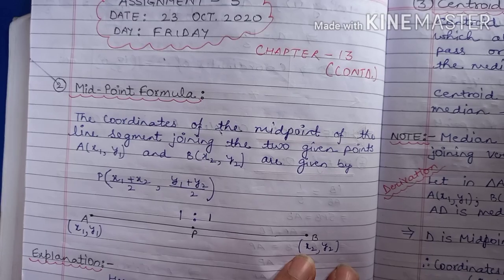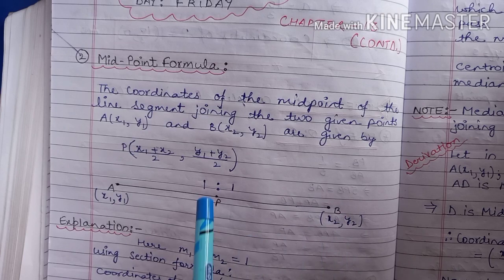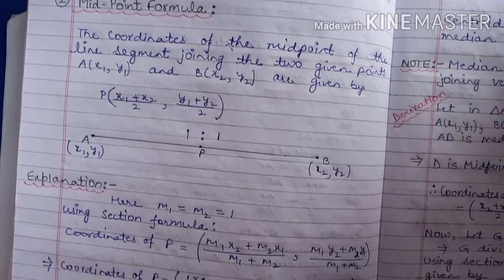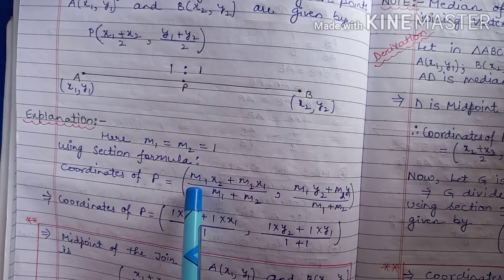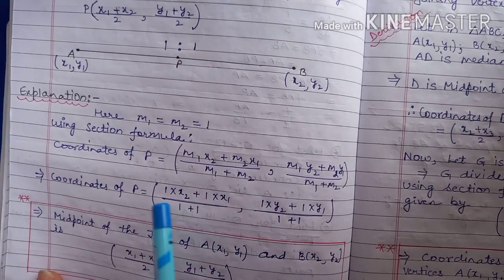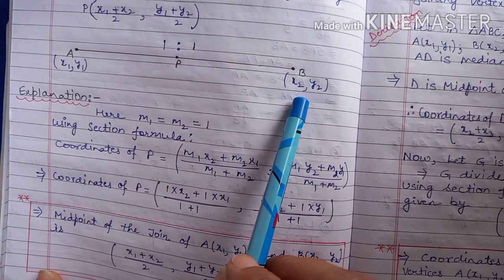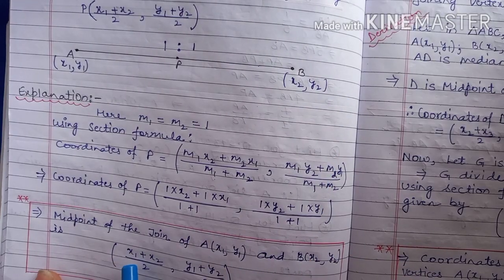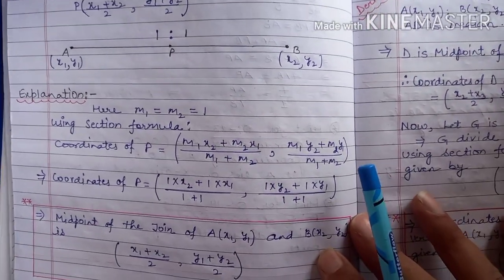What is midpoint? Midpoint is a point which lies exactly midway between A and B. That means the ratio is 1:1. So if we substitute the values of m1 and m2 both equal to 1 in the section formula, everywhere where they occur, then we get the midpoint of line segment AB, whose endpoints are (x1, y1) and (x2, y2). Then the midpoint will become (x1 + x2) over 2 and (y1 + y2) over 2.